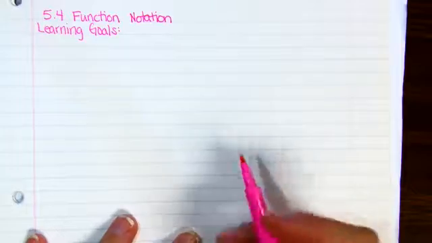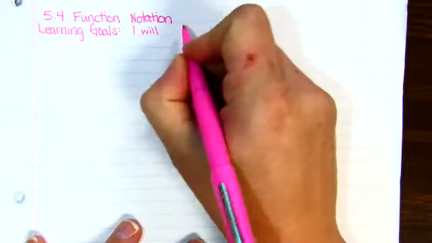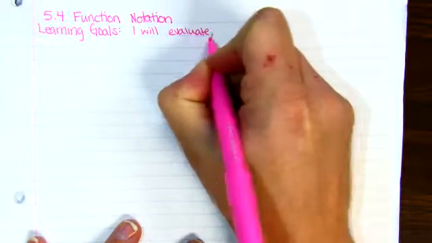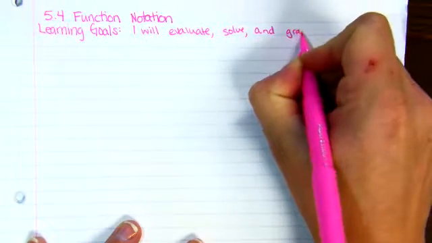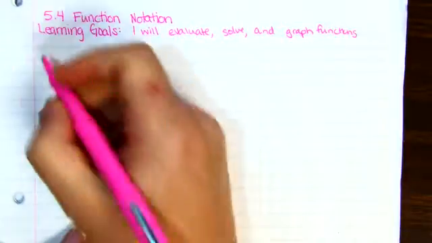In 5.4, we're talking about function notation, which is just another way to represent a function. So our learning goals: I will evaluate, solve, and graph functions written in function notation.